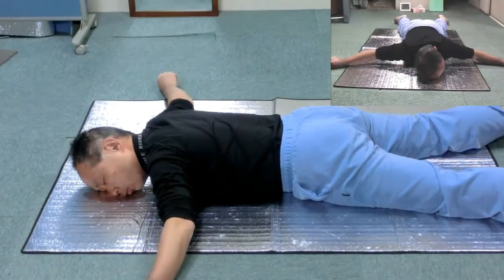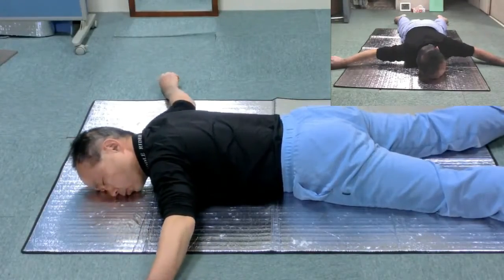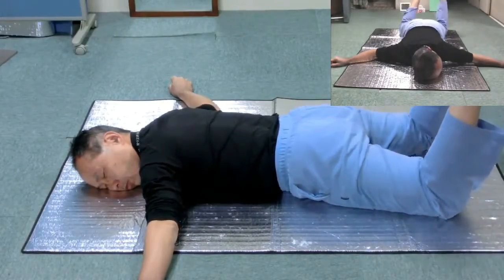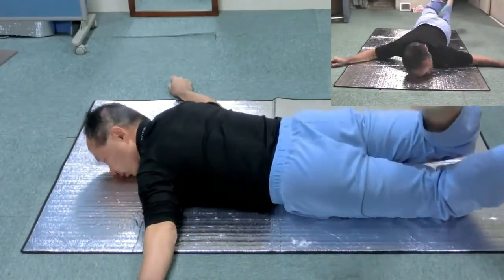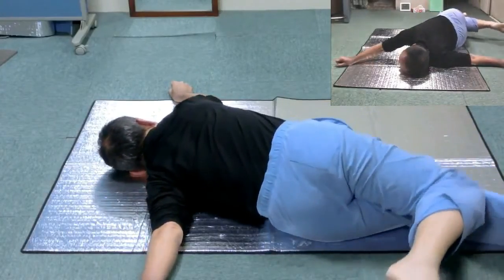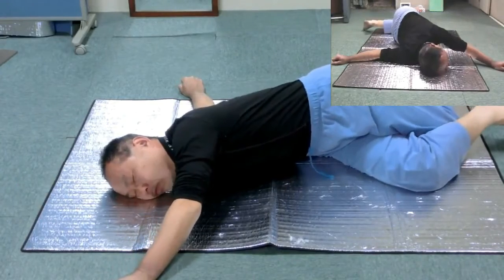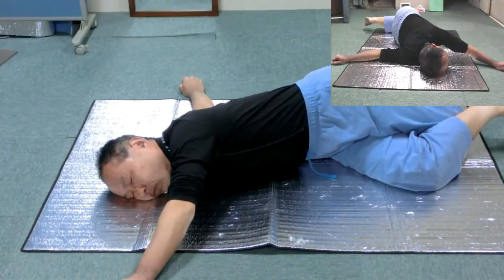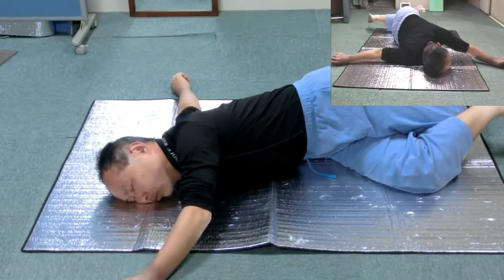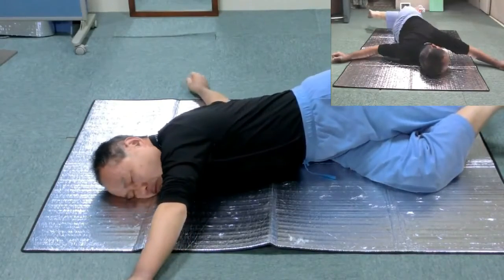To the opposite direction, now. Bend your knees and tilt the legs left and right. Roll fists to the opposite direction from each other. You may feel this position awkward, so do it gently.